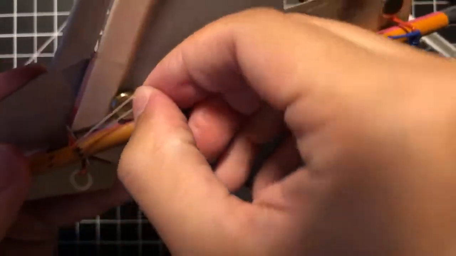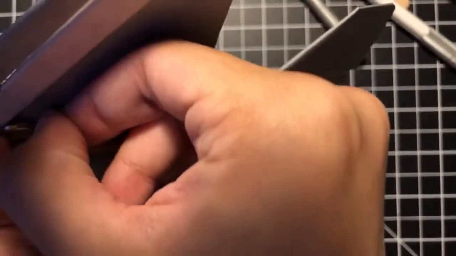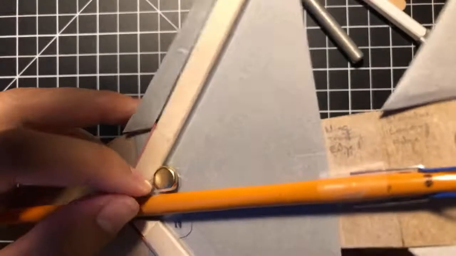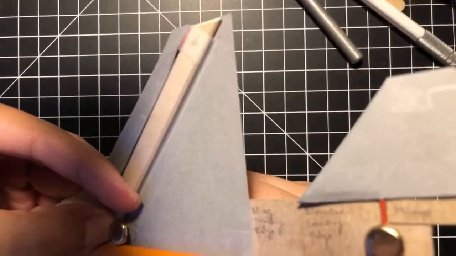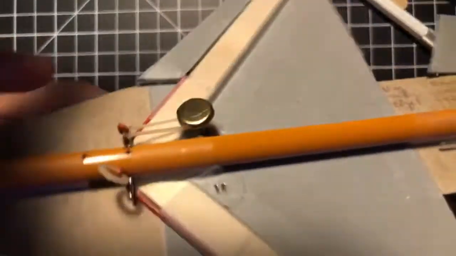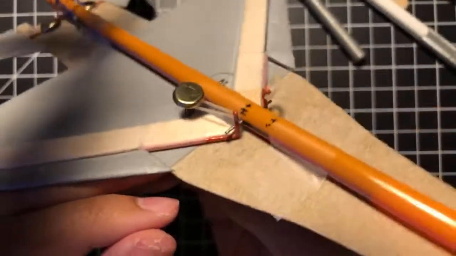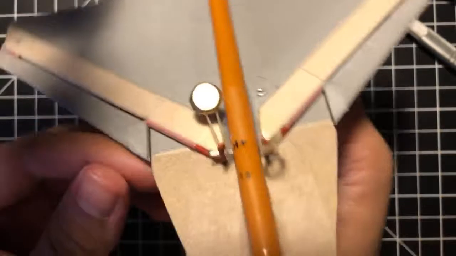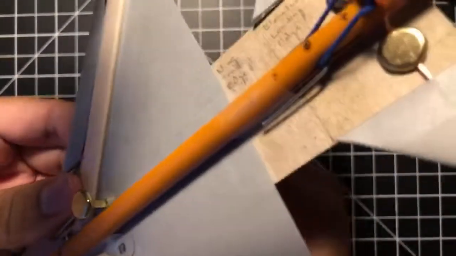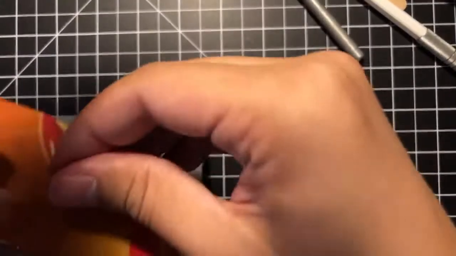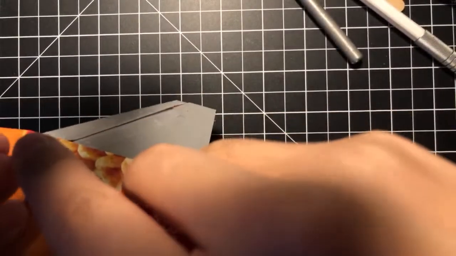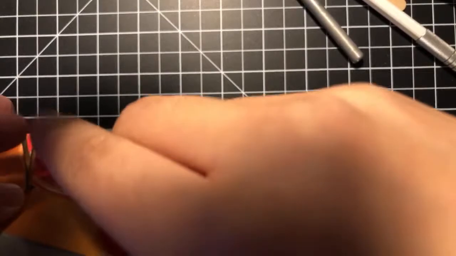And then we can wrap this elastic around this brass fastener here. All right, there we go. You see that? It's now a pretension element. Okay, and then we just put it down. And for this one, we can actually go separate ways with the brass fastener.